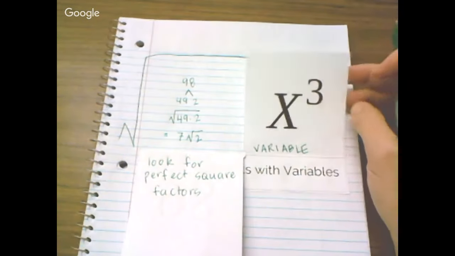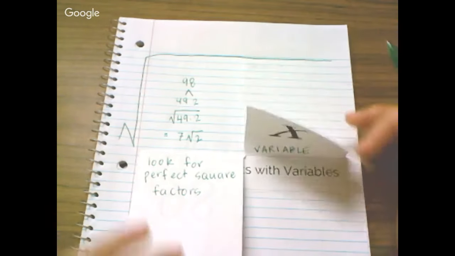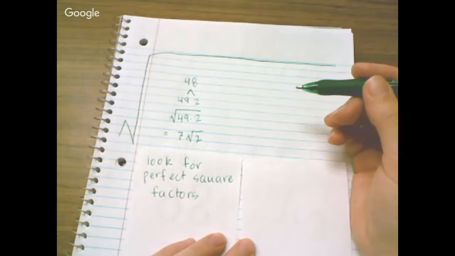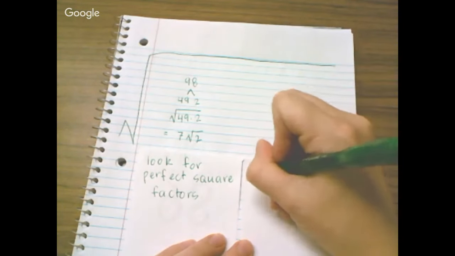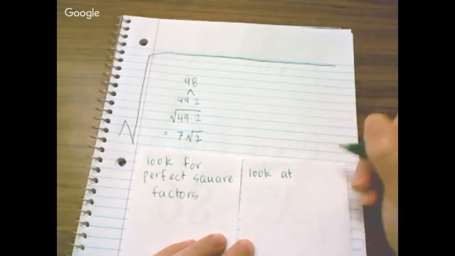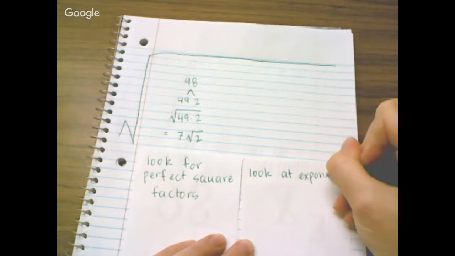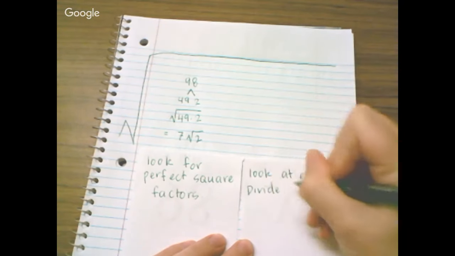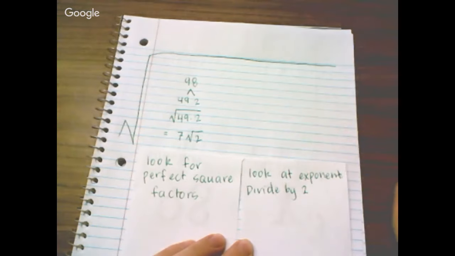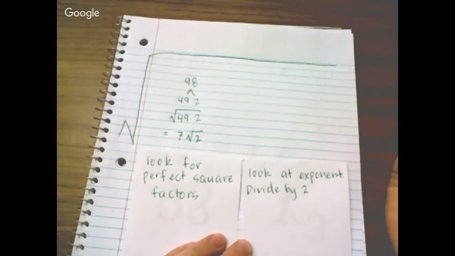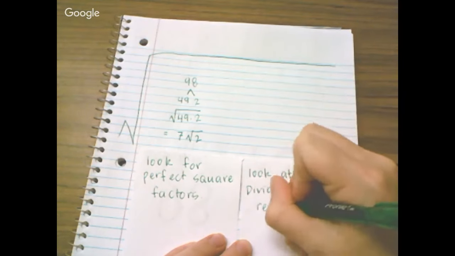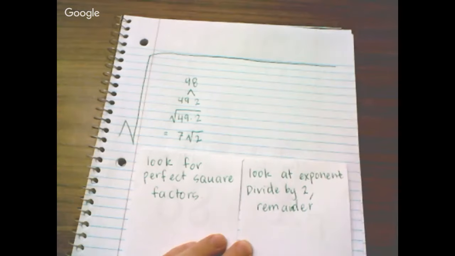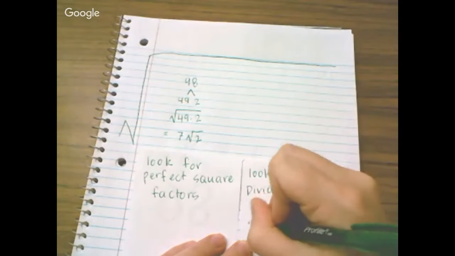Now if I look at the variable side, this is the new part. So when we're looking at variables, we can think about it as perfect square roots, just like we do with our constants. Or we can look at the exponent. When we're looking at these exponents, we're looking to divide by 2. A square root is just a factor of 2, so divide by 2, and then the remainder, there's an n there, stays in the radical.